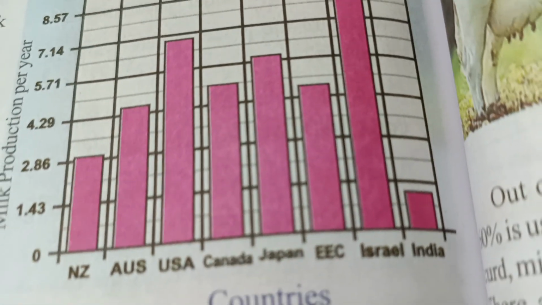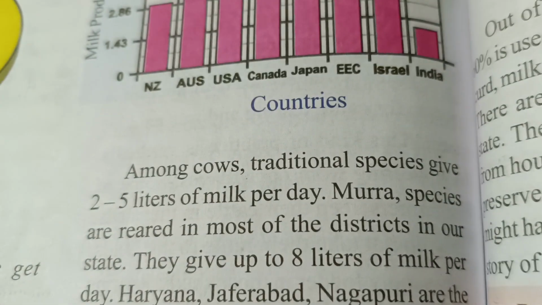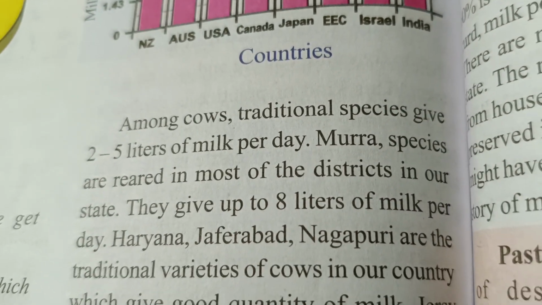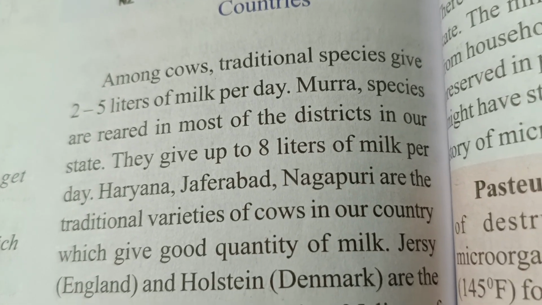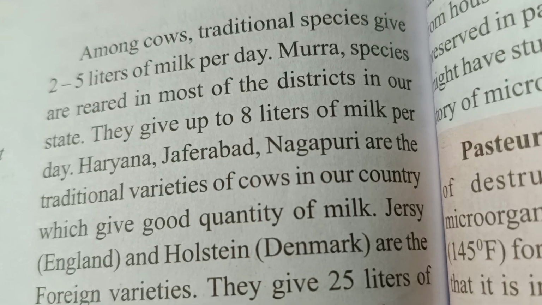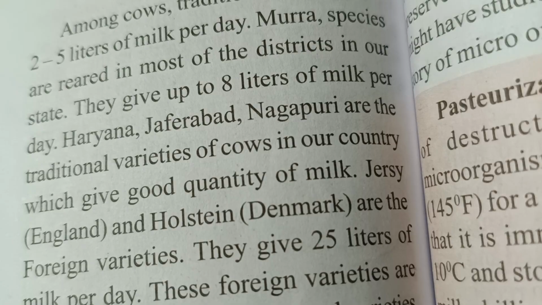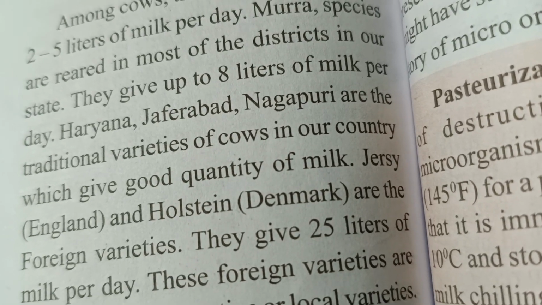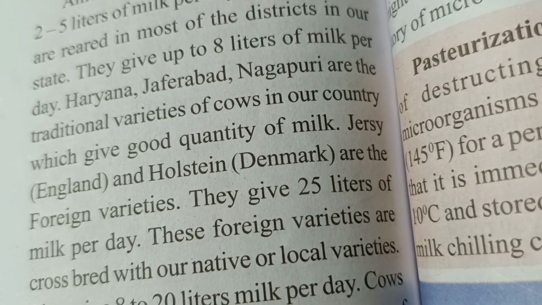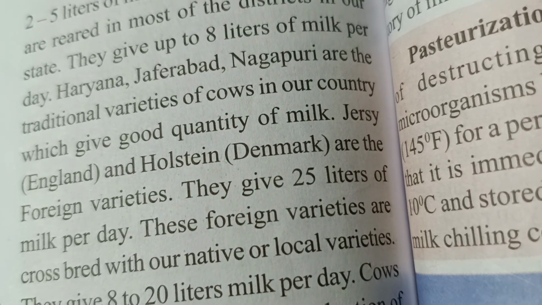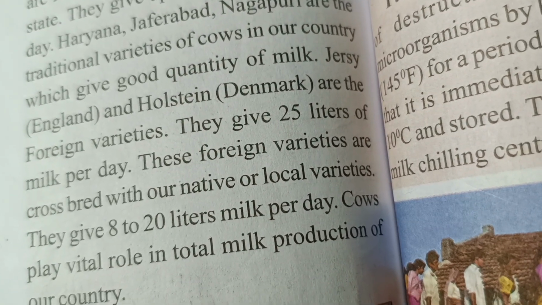By observing this graph, we can realize that among cows, traditional species give 2 to 5 liters of milk per day. Murrah species are rare in most of the districts in our state. They give up to 8 liters of milk per day. Haryana, Jafarabadi, Nagpur are the traditional varieties of cows in our country which give good quantity of milk. Jersey, England and Holstein, Denmark are the foreign varieties. They give 2.5 liters of milk per day.